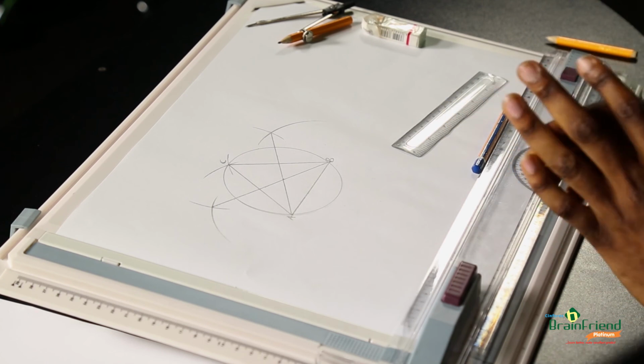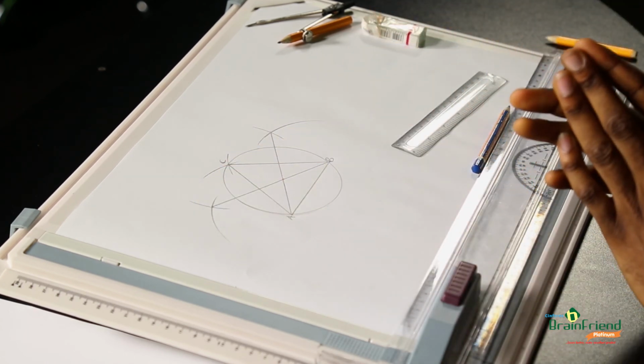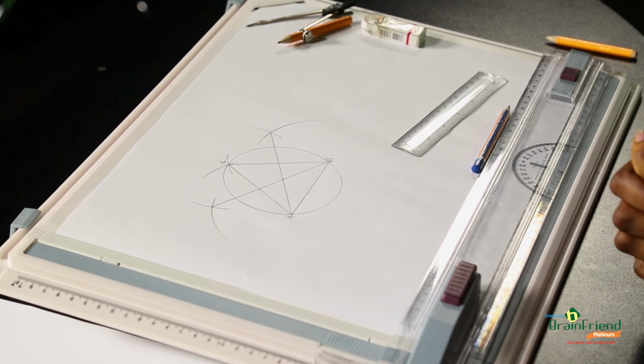With this now, you've conveniently circumscribed the circle on the triangle. This will be all for now on how to construct various types of triangles based on length. Let's continue with the class.